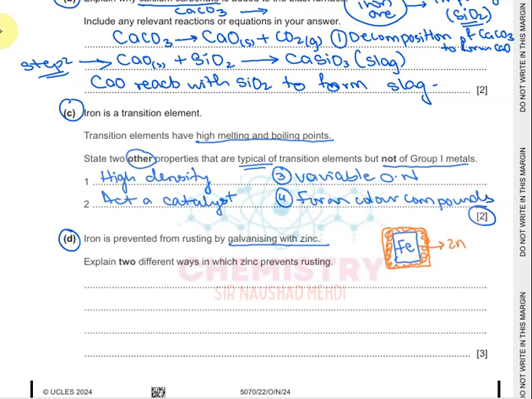So explain 2 different ways in which the zinc prevents the rusting. So how is this zinc preventing the rusting of iron? It's very obvious that zinc is creating a protective layer, right? And because of this protective layer, what will happen? The oxygen gas or the water will not come in contact with the iron, because for corrosion, oxygen and water are necessary. So since there is a protective layer of zinc, this oxygen and water cannot easily come in contact with the iron, and that's why the iron cannot get corroded.